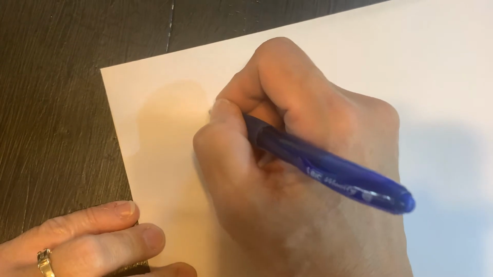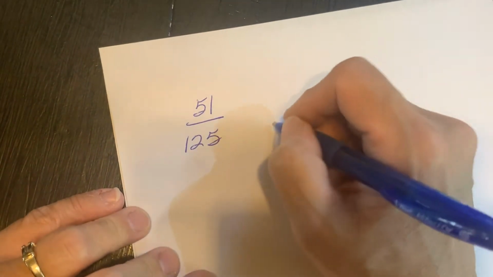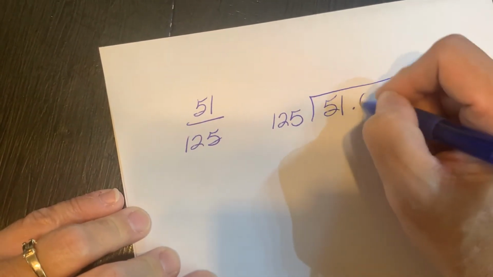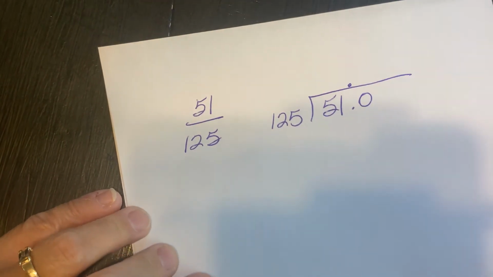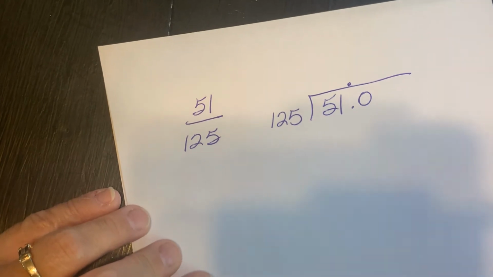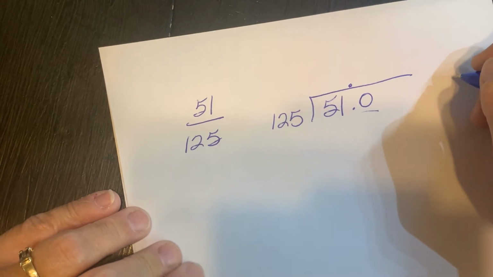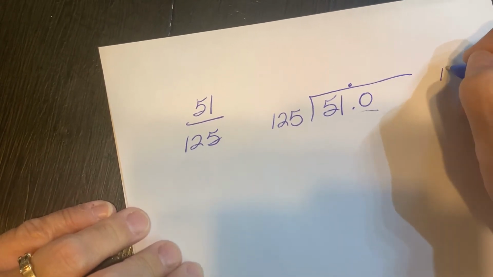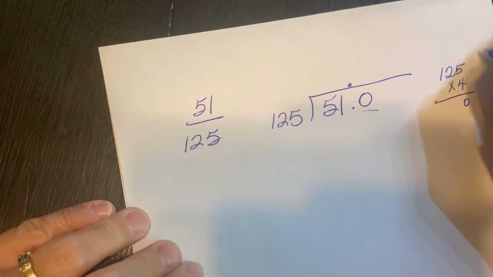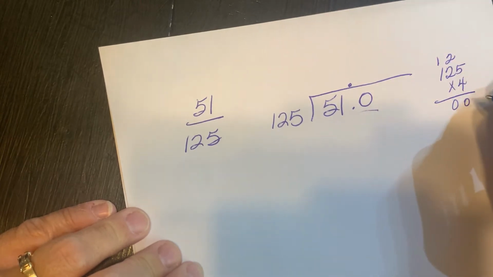So I'm going to do 51/125ths, right? So I'm going to divide 125 into 51. I'll put 0.0. Well, I know it's not going to go into 5. It's not going to go into 51, but it's going to go into 510. So I'm thinking 4. What about 125 times 4?